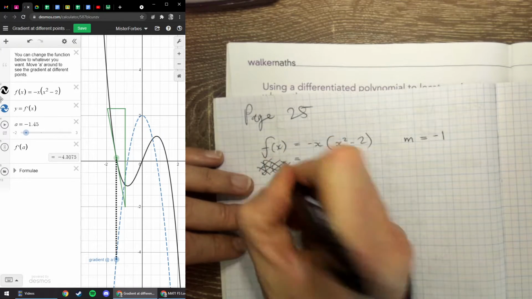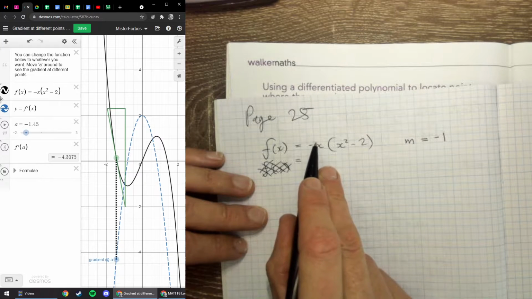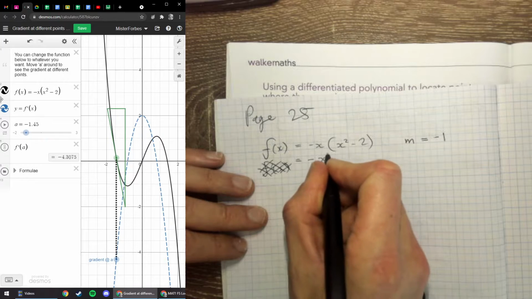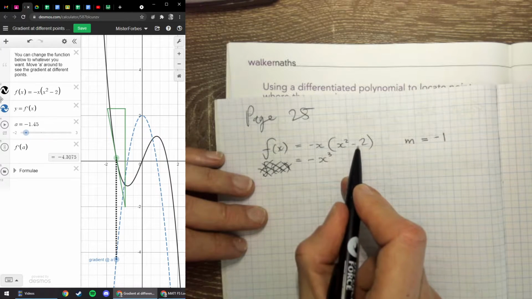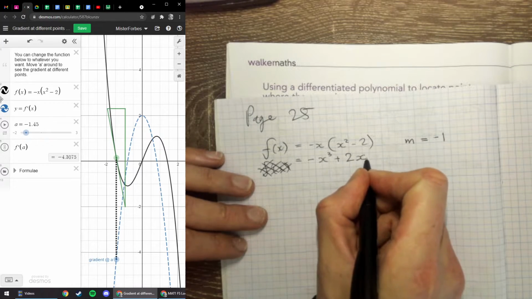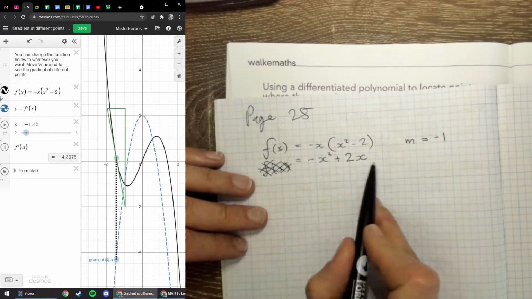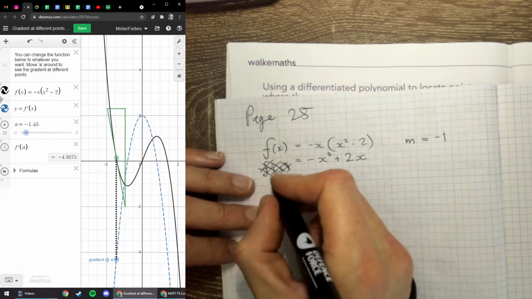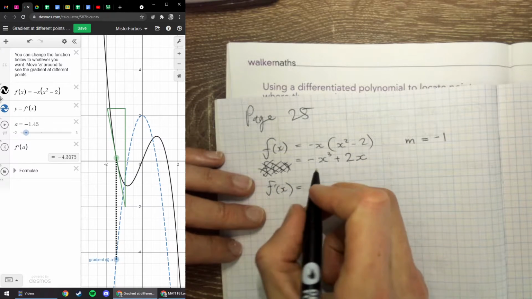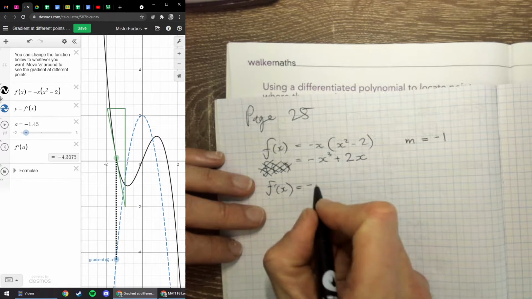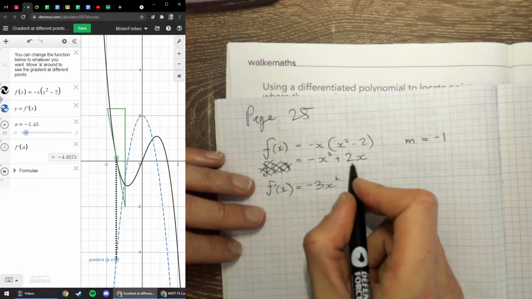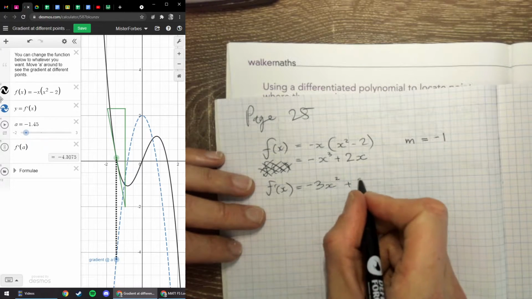Right, so all we do is negative x times x squared is negative x cubed, because a negative times a positive is negative. Then negative x times negative 2 gets us a positive, so it's plus 2x. Now this is a polynomial, so we can differentiate. So f dash of x equals, we multiply by the power, that's going to be negative 3x, and then reduce the power by 1, squared. Then here it's just going to become plus 2.